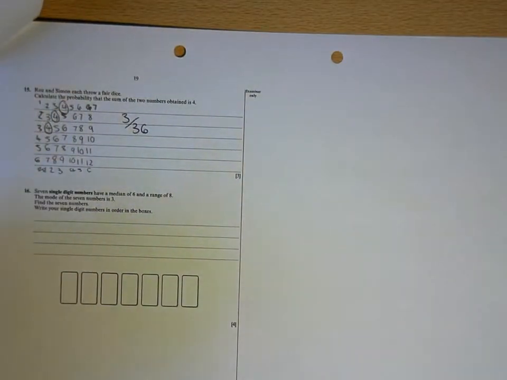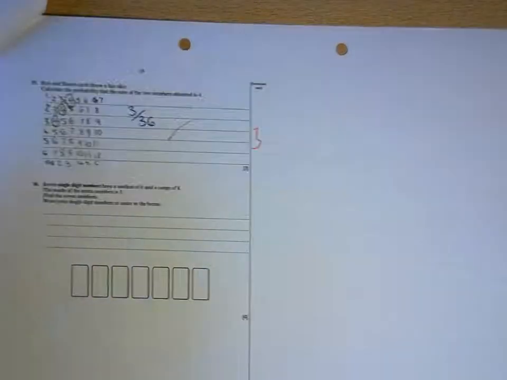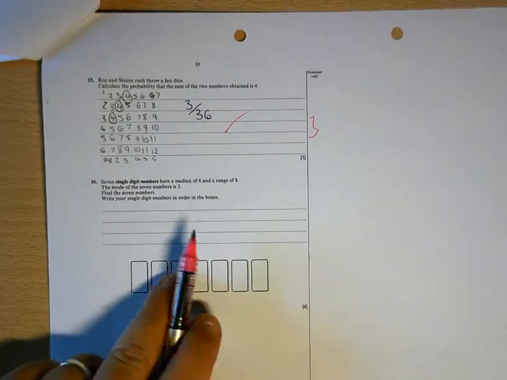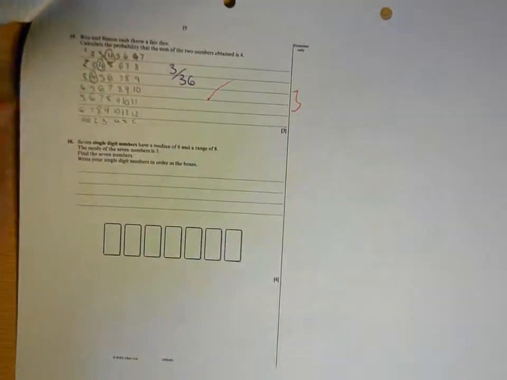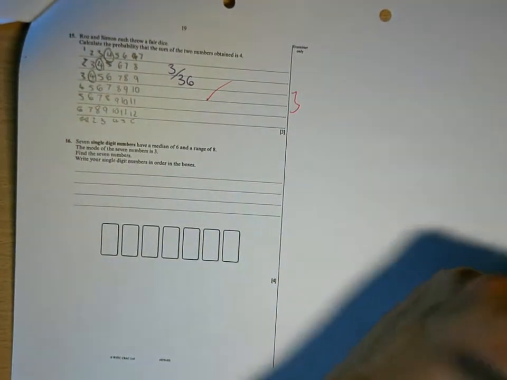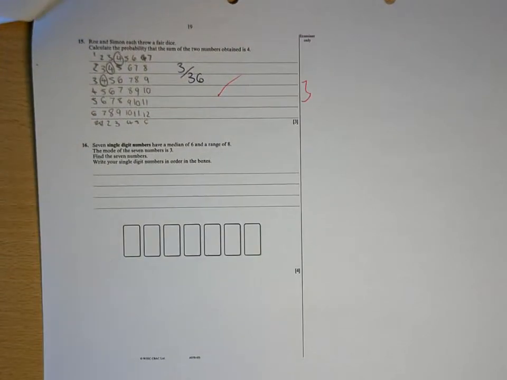3 out of 36, well done, excellent, full marks. That one, again, you haven't tried it, watch how I go through it on video. It is something we will be practicing over the coming weeks, but you're probably sharp enough that if you watch me go through it, you'll be able to pick that up for yourself.